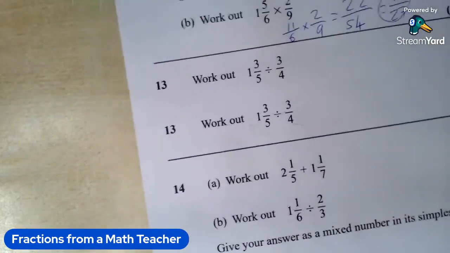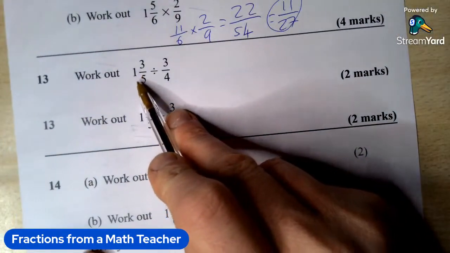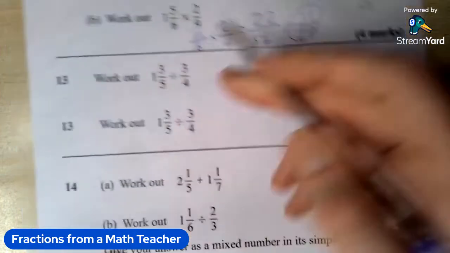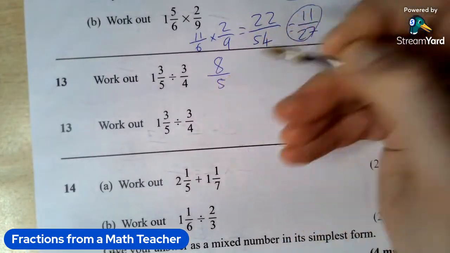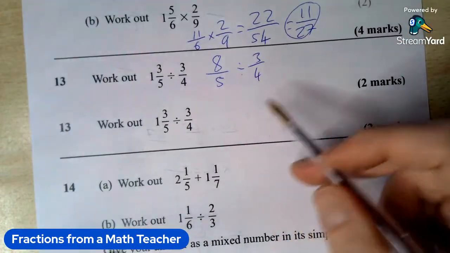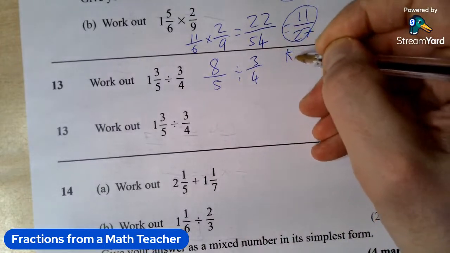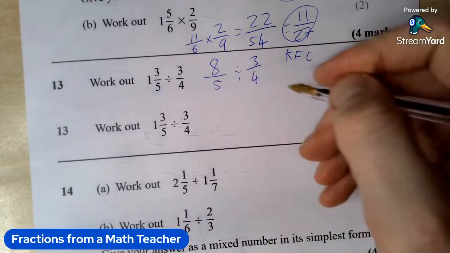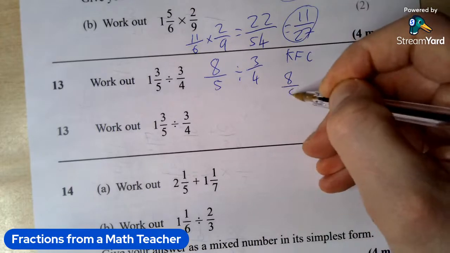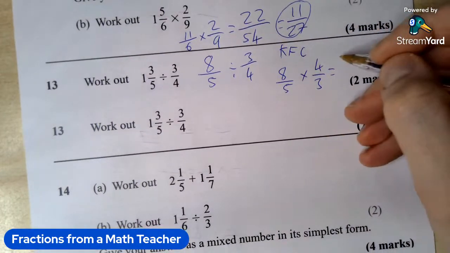Okay, right. Next one, dividing with mixed numbers. The process stays the same. So convert this to an improper fraction first. 1 multiplied by 5, add the 3, 8/5 divided by 3/4. Because you may get a mark possibly for that. So I'm going to do KFC again. Keep the first one, flip the second one. 8/5 multiplied by 4/3.